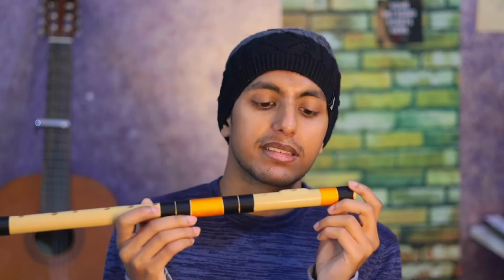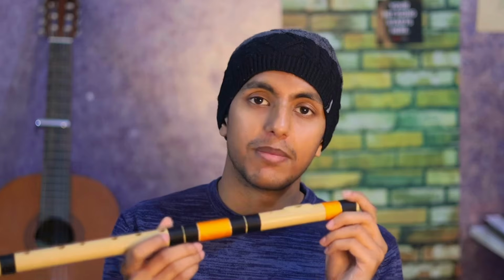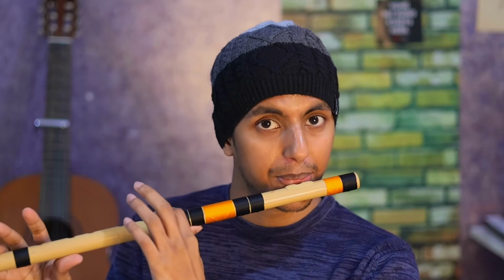Let's understand again. The nearest exit in this case is the first hole because there is a cork here, right? So see again. If I cover the first hole, then it escapes from the second hole. Now to escape from the second hole, the air has to travel further, right? So the frequency lowers and the intensity lowers. That's why this is higher. This sounds a bit lower, right? And if I close the second hole, then it keeps getting lower down the line.